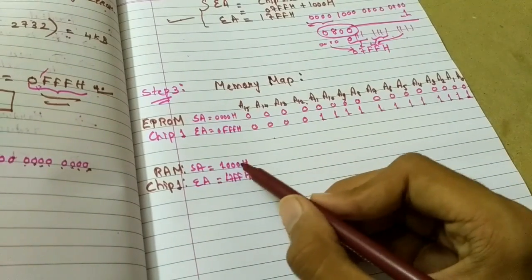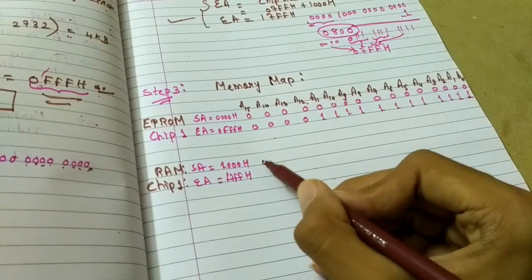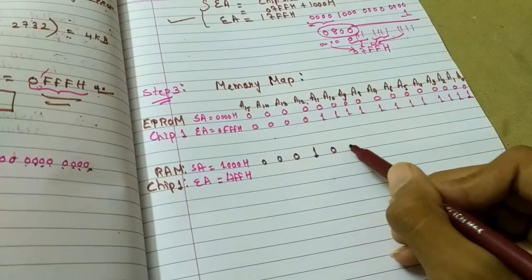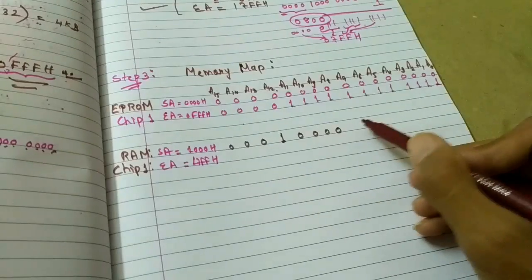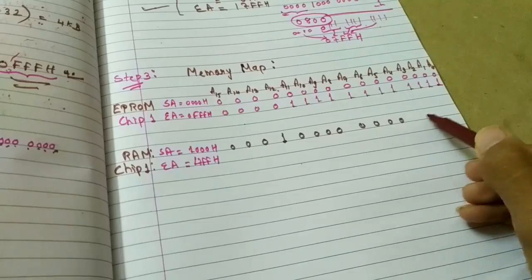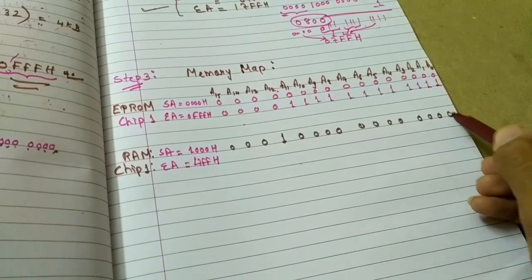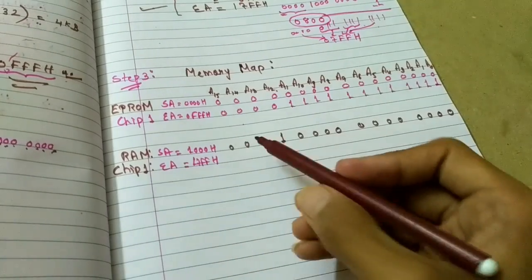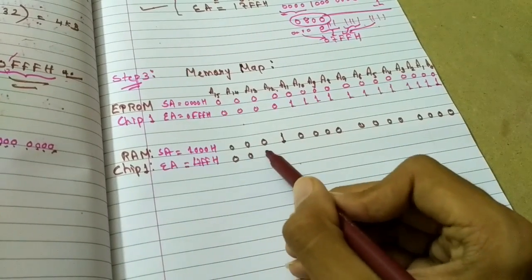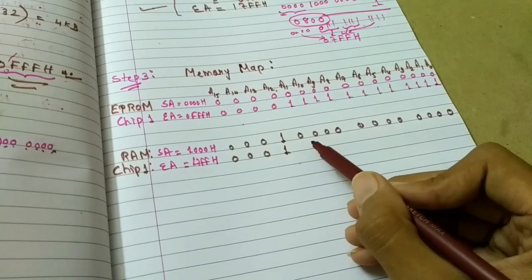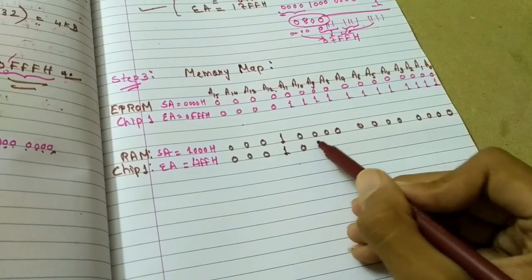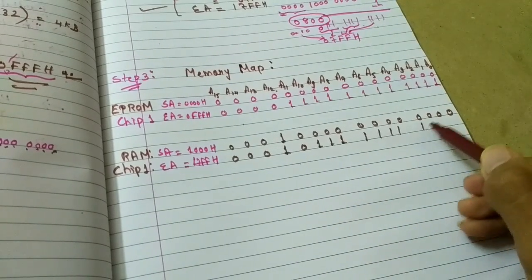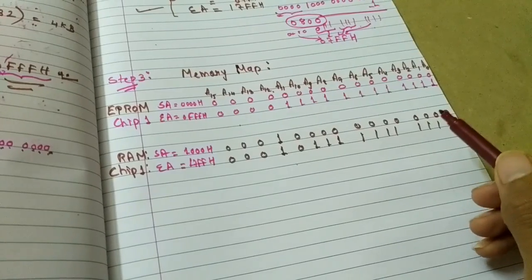So this 1 can be written as 0001, then all are 0, so 0000, then again 0000, then again 0000. And 17FF can be written as 1 as 0001, 7 as 0111, then F as 1111, again F as 1111.